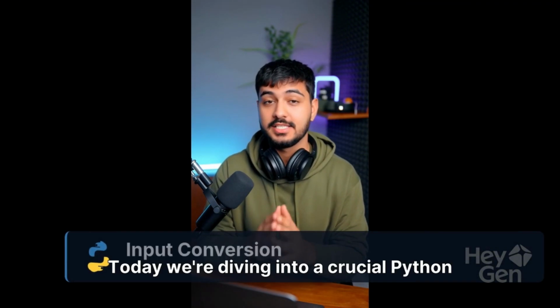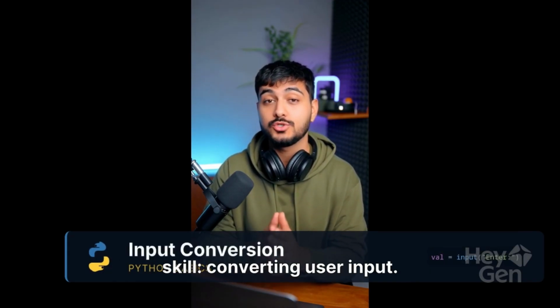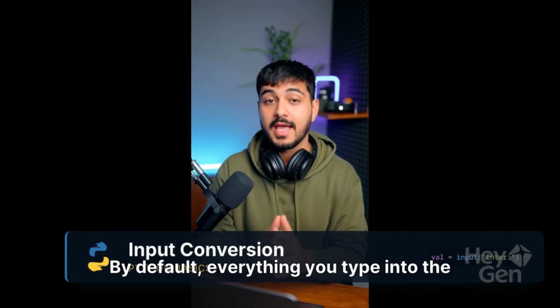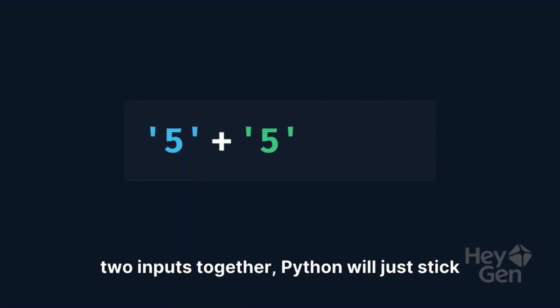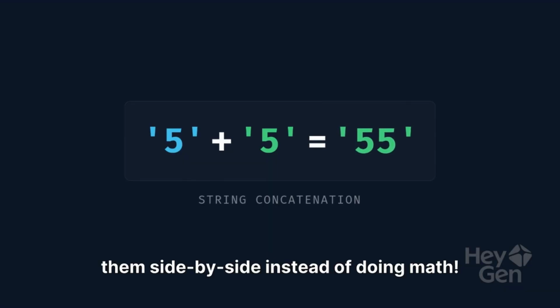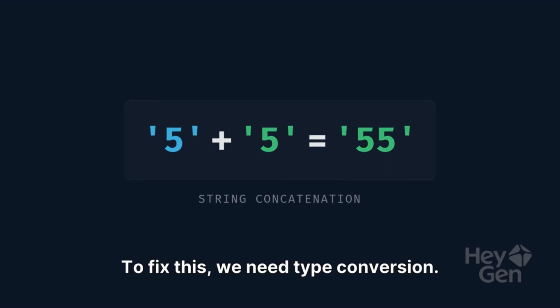Welcome back! Today we're diving into a crucial Python skill, converting user input. By default, everything you type into the input function is treated as a string. This means if you try to add two inputs together, Python will just stick them side by side instead of doing math. To fix this, we need type conversion.